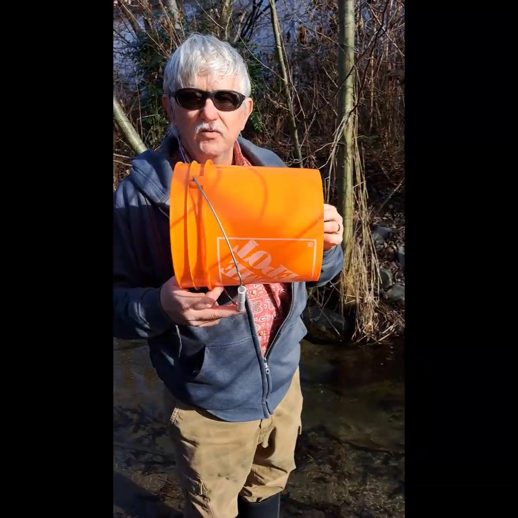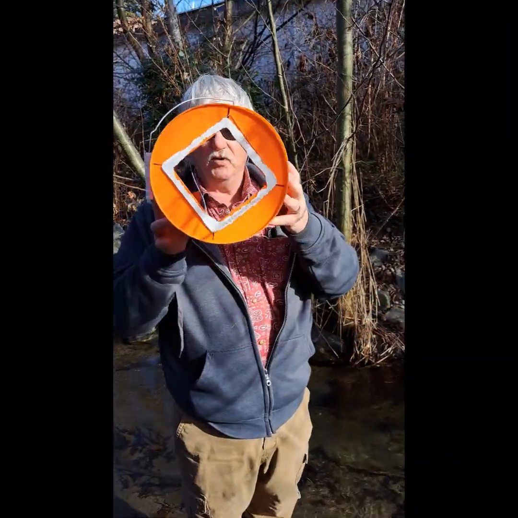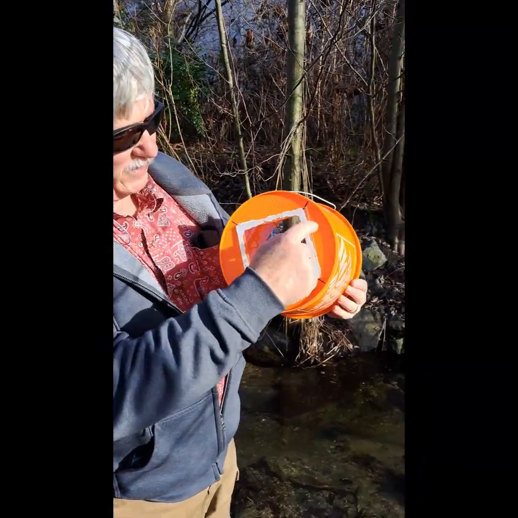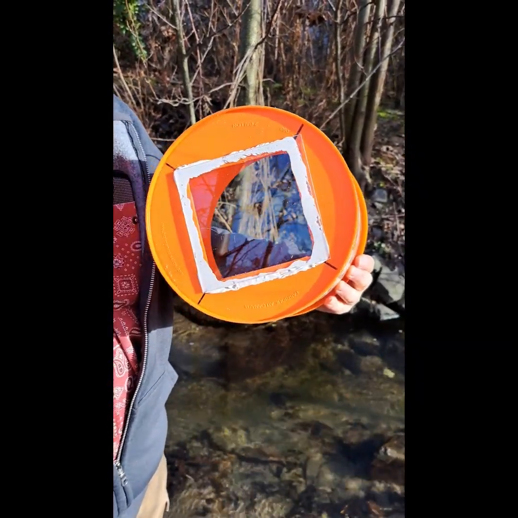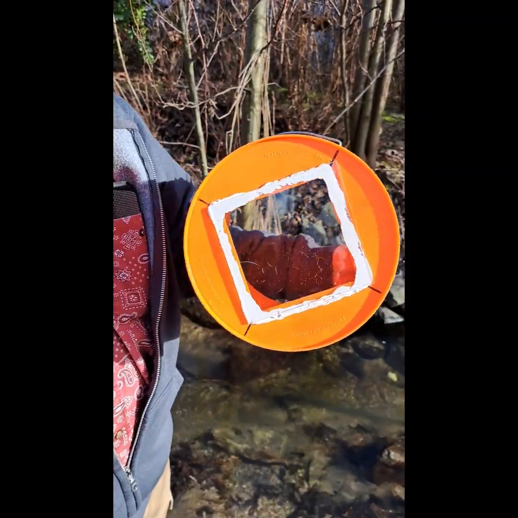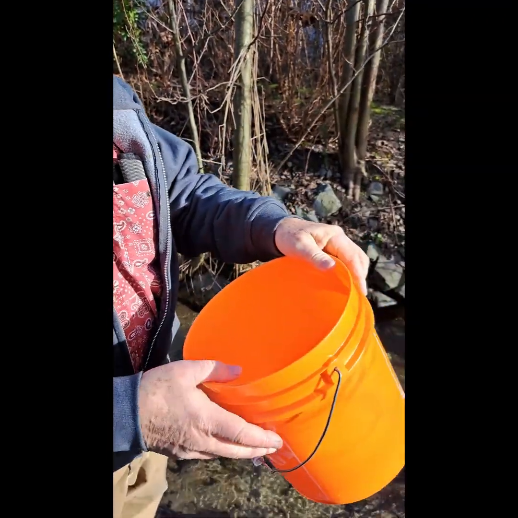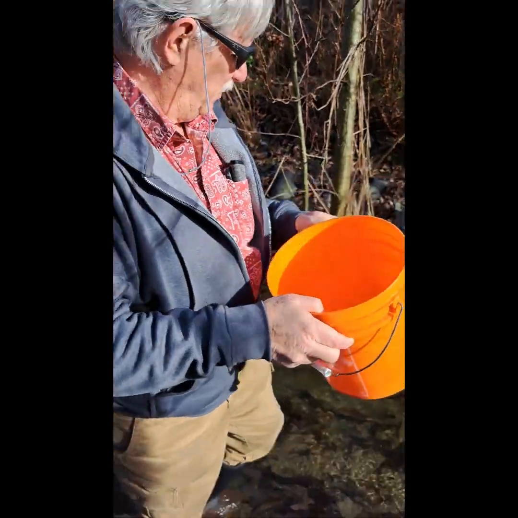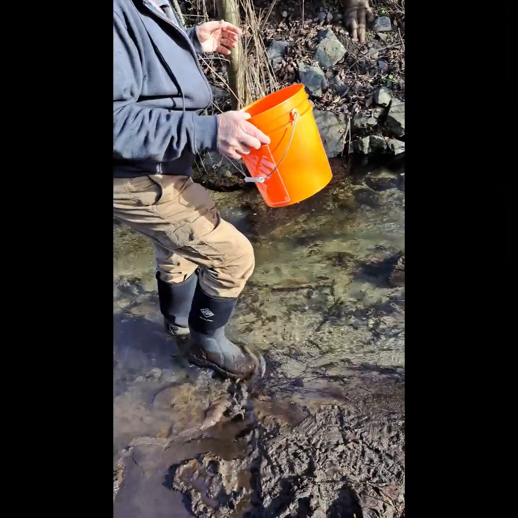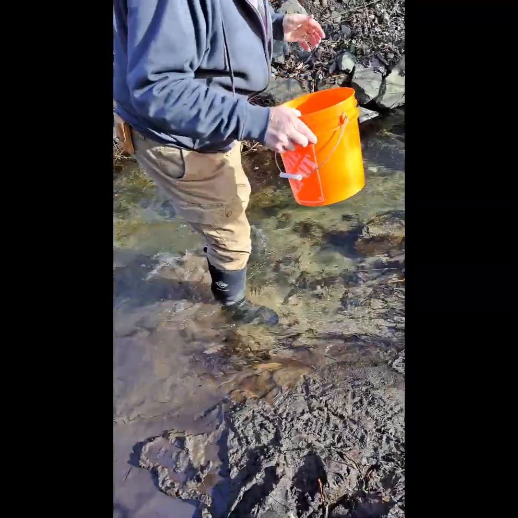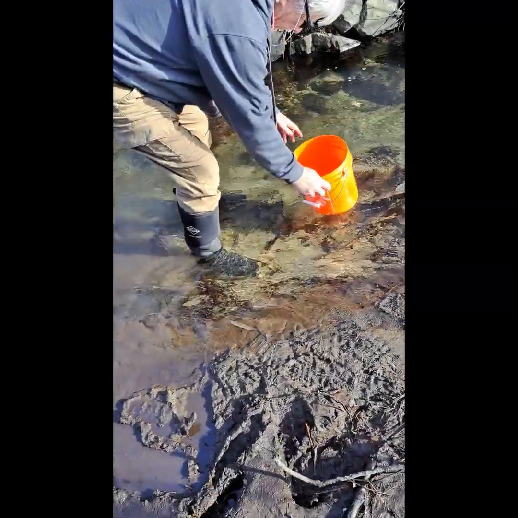So what we do is, I've made a bucket, a viewing bucket, and you can see that I've cut a hole in the bottom and I've siliconed a piece of Lexan or plexiglass in the bottom. What this does is it allows us to put the bucket in the creek like this, and then we can see what's going on in the creek as if we had a mask on.